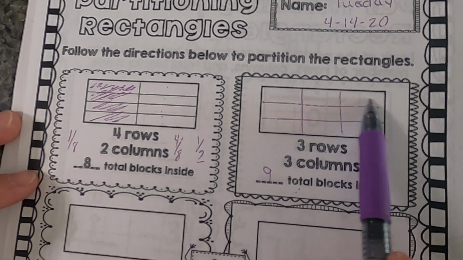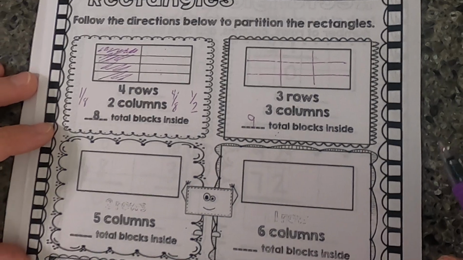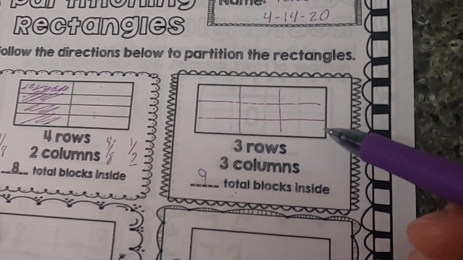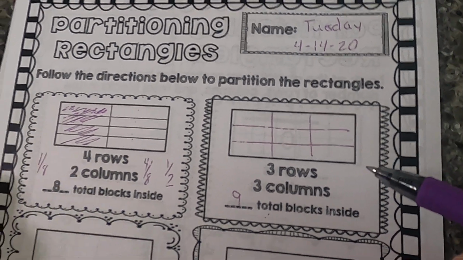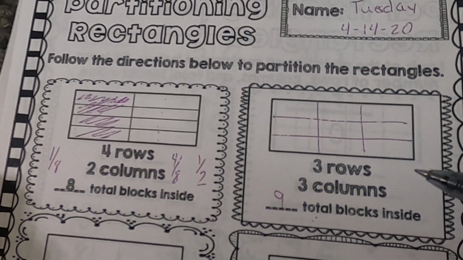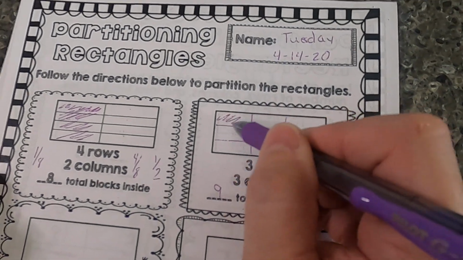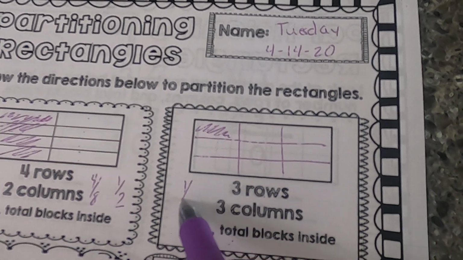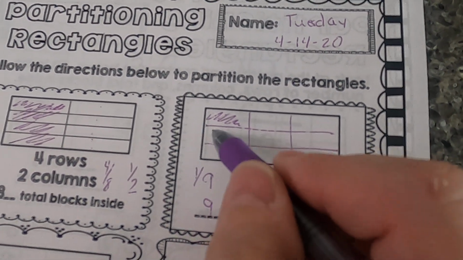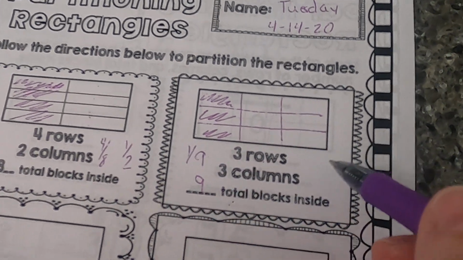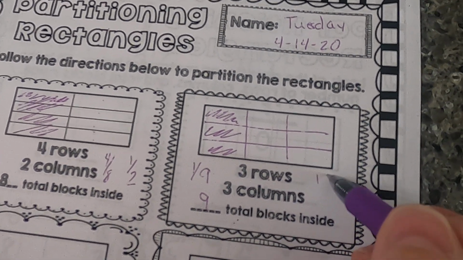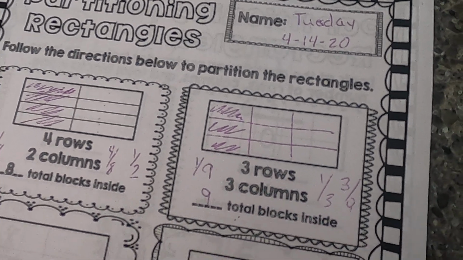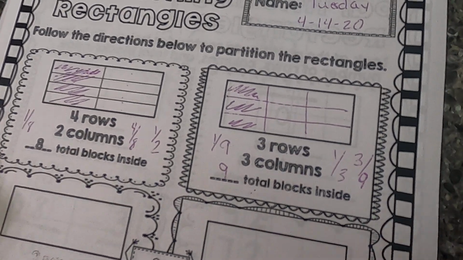Or we could have skip counted, went 3, 6, 9. This lesson will also help you when you're building arrays, when you want to work on multiplication. Some of you are working on that right now. All right, I'm going to give you a little example again. So if I colored in one piece, since we have 1 and then we have 9 blocks, that would be 1/9. If I colored in 3 of them, that would give me 1/3 or 3/9. So 1/3 and 3/9 are the same thing.